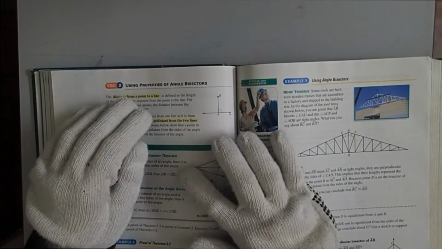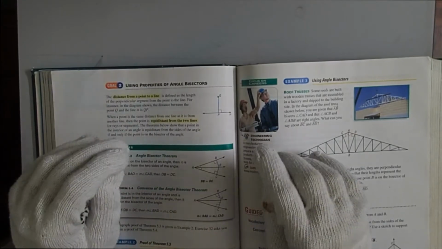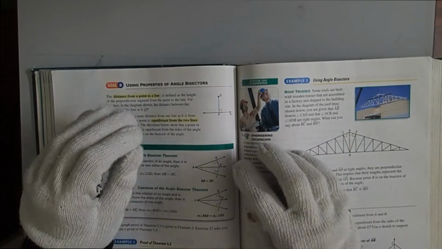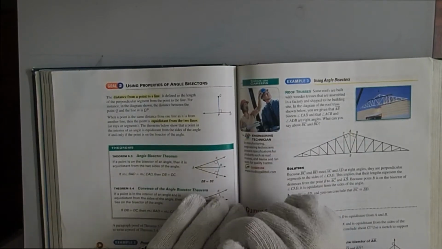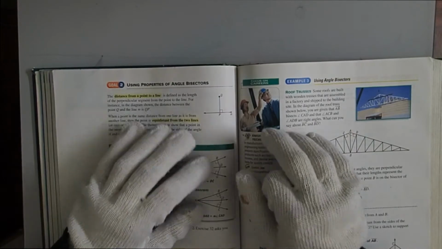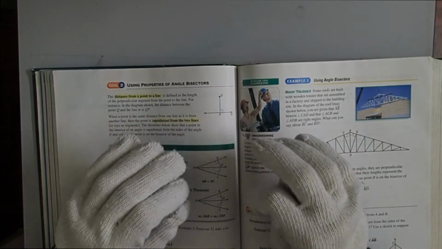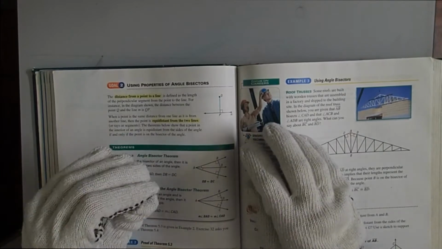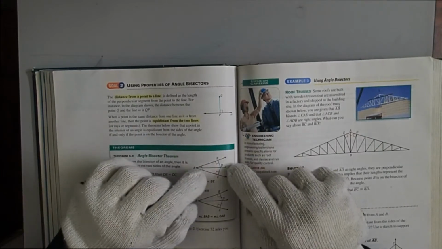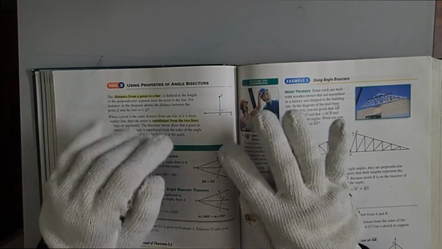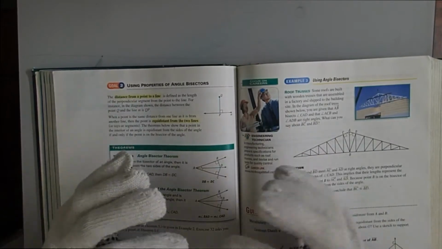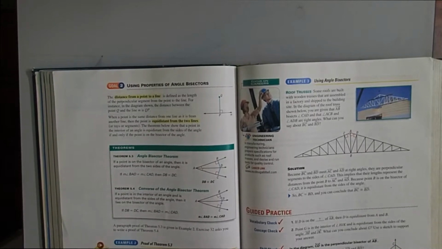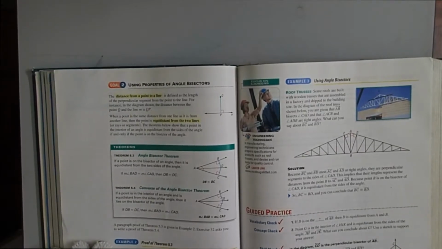Then, if there's a line D, which is the angle bisector, and two lines perpendicular to point B and point C both meet at D, then these two lines, DC and BD, would be the same, which is amazing. That is a pretty interesting theorem.